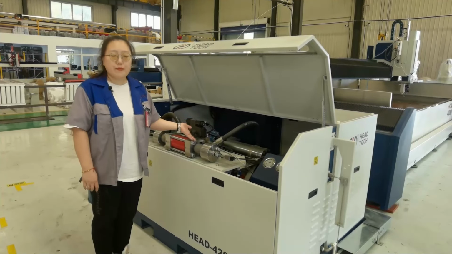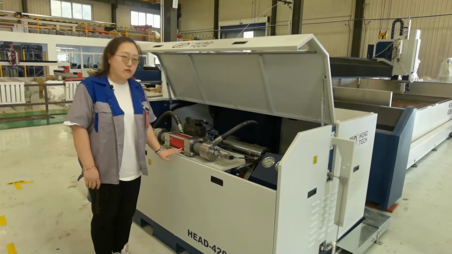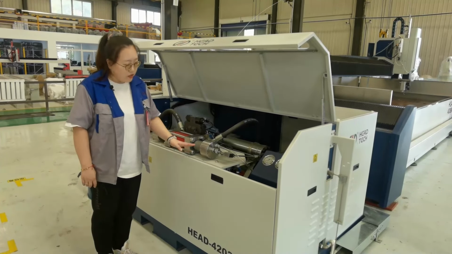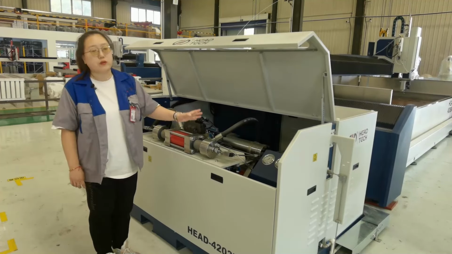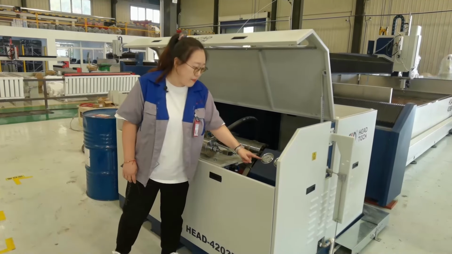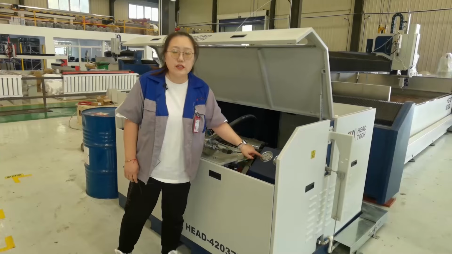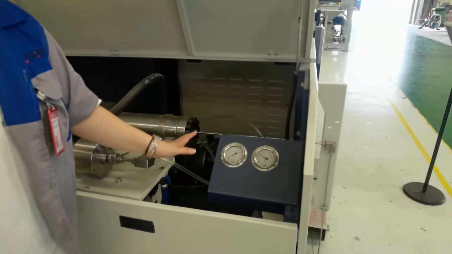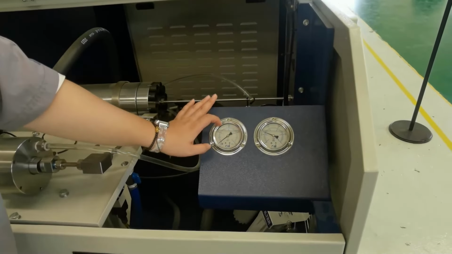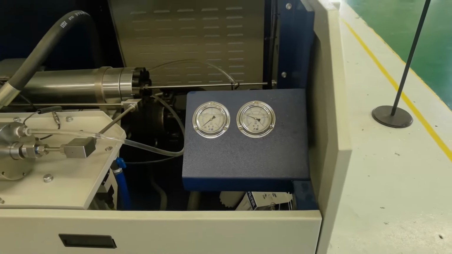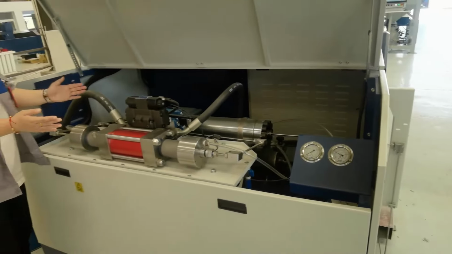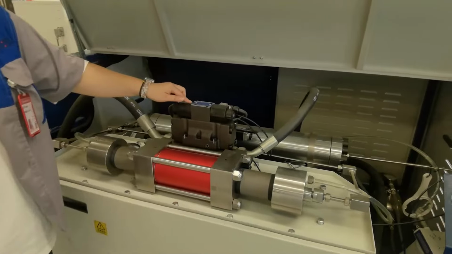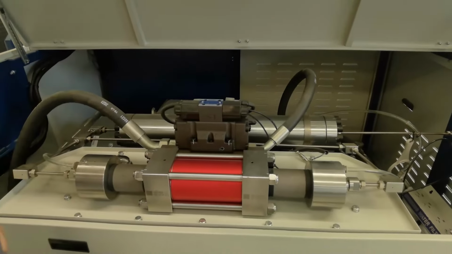This is your high pressure pump, and it is a new design from our 2024. Now you can see the whole high pressure pump, and there is the high pressure screen, and it will show you what pressure the water jet pump is working at. And this is the intensifier, accumulator, and the direction valve with the U-pin.